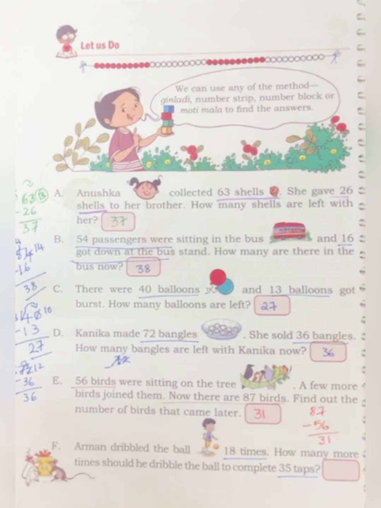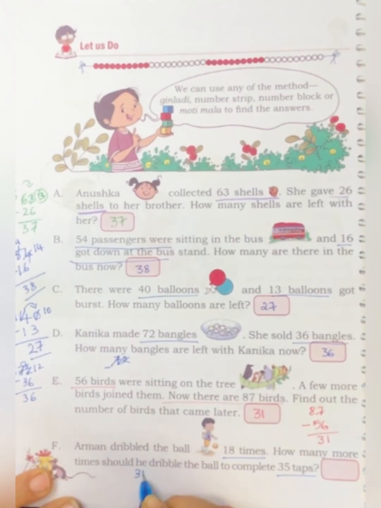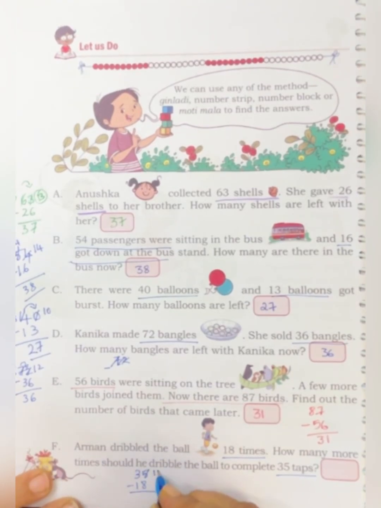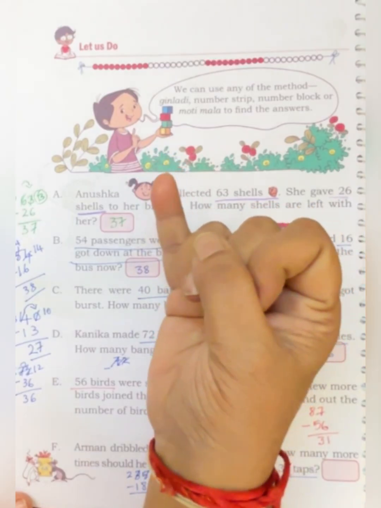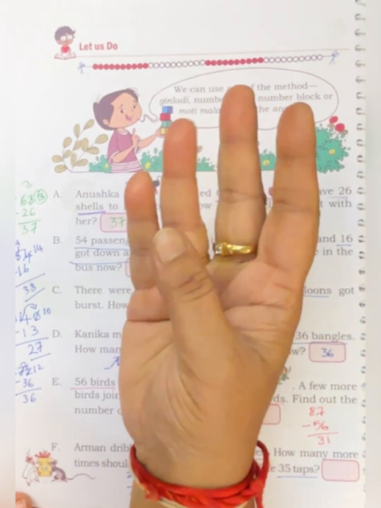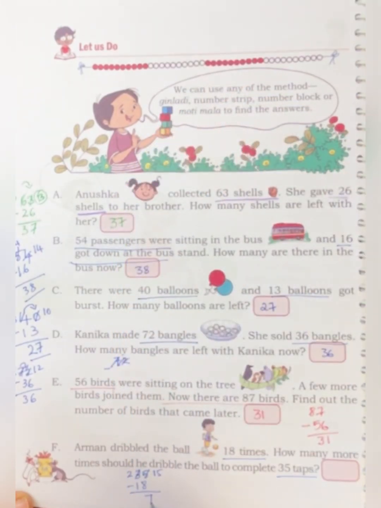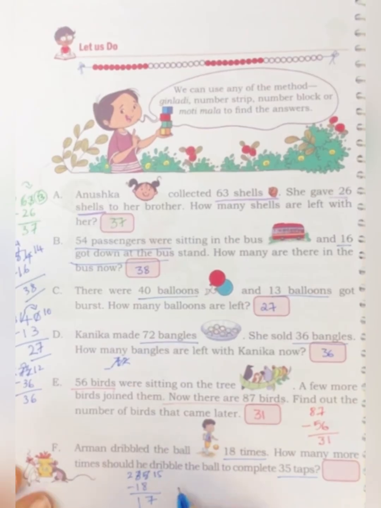The same way what we did in the previous problem. It is very simple. This is 35 minus 18. Now again we need to borrow 15. This becomes 2. 15 minus 8. Keep 8 in your mind. Go up to 15. 9, 10, 11, 12, 13, 14, 15. So 7. 15 minus 8 is 7. 2 minus 1 is 1. So he has to do another 17 taps or 17 dribbles to make it 35 taps. Okay? Simple, children.